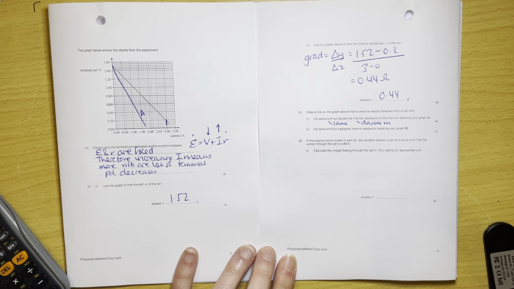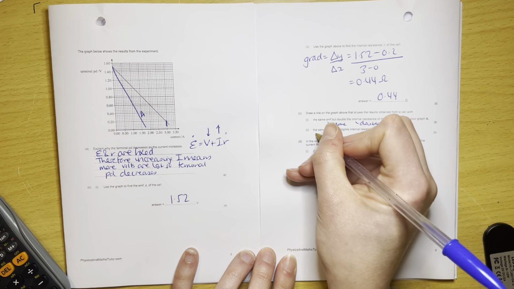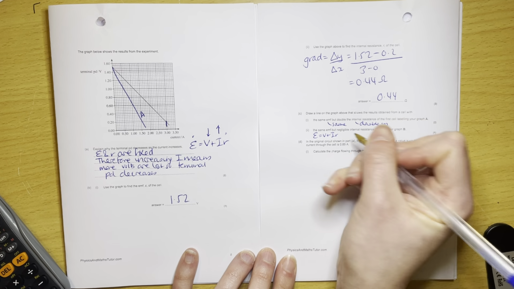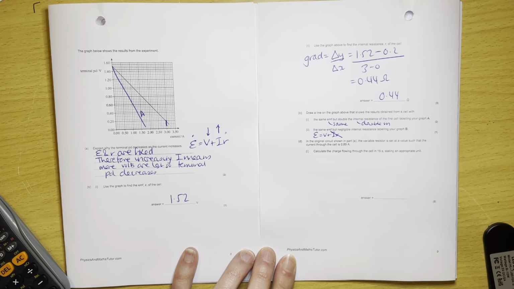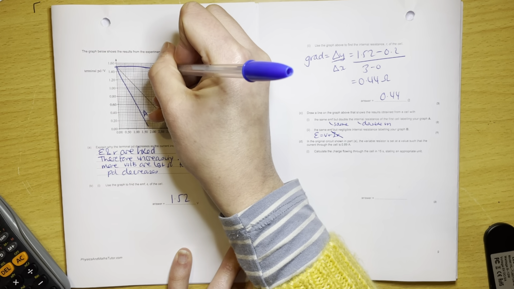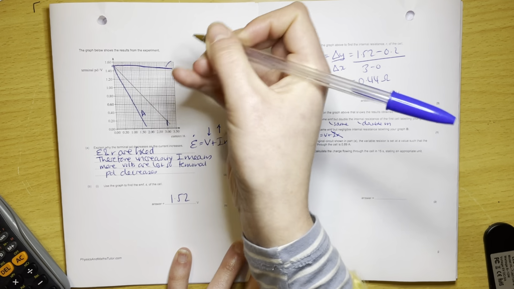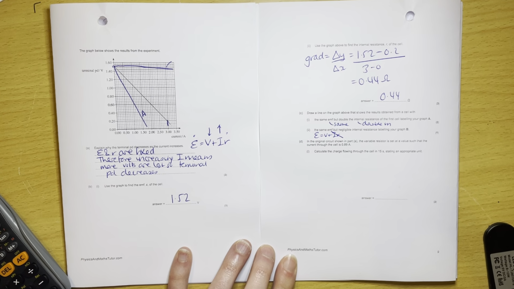Well, if we haven't got much internal resistance, then I'm going to write this down. E equals V plus IR. Well, if R is basically 0, I can get rid of that and I get that E equals V. So I should get, with no change, that should be a horizontal line. So I should get a flat horizontal line because that's not changing over time. That's a terrible line. Please ignore it.